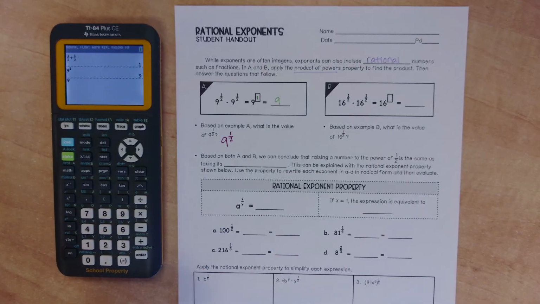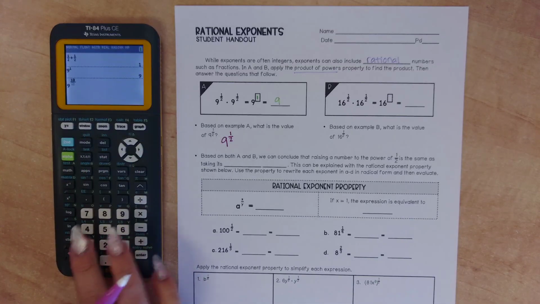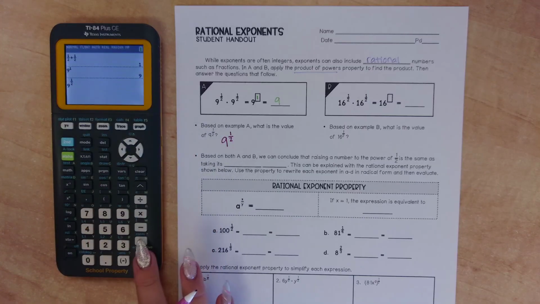Type that base, hit your exponent key to make your fraction, alpha y equal 1. Type your 1/2, right arrow, and you get the output of 3.